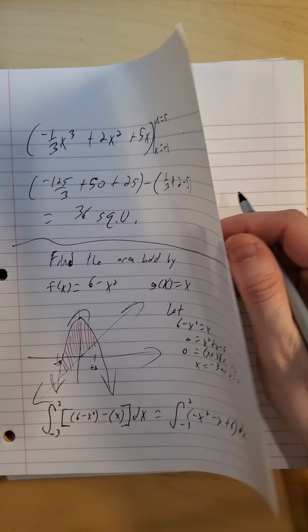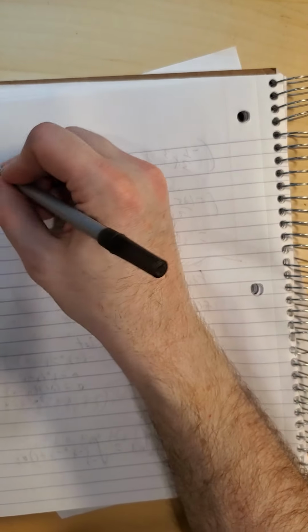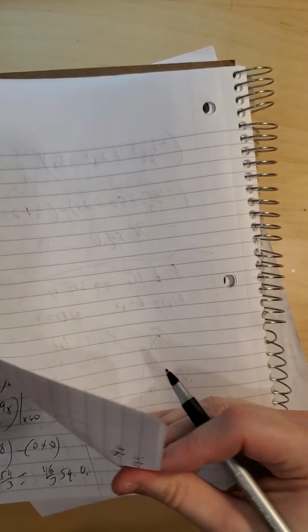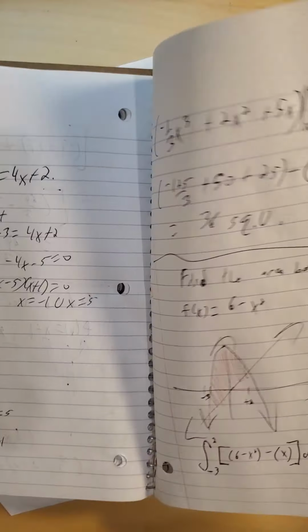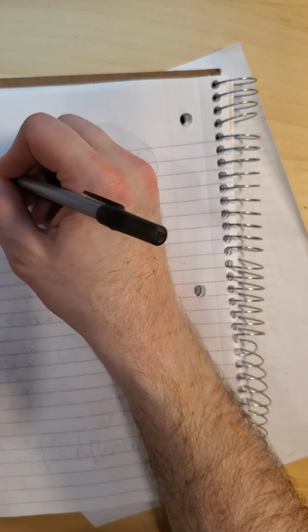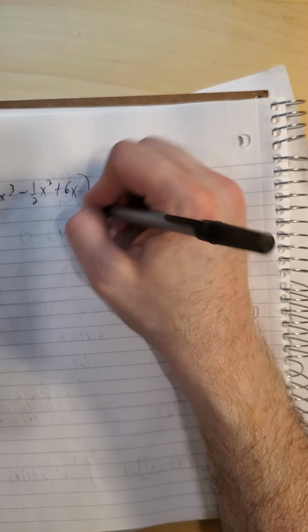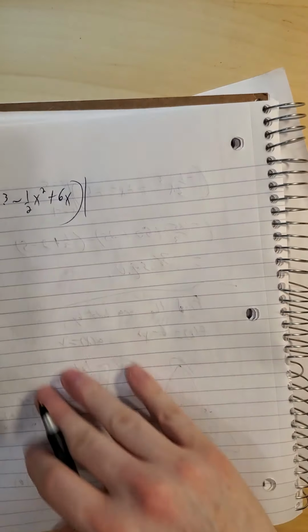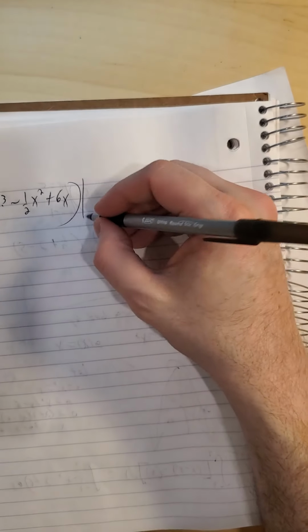So -1/3 x cubed, the integral of minus x would be -1/2 x squared, and the integral of 6 is plus 6x. And we're going from, as before, -3 to +2.